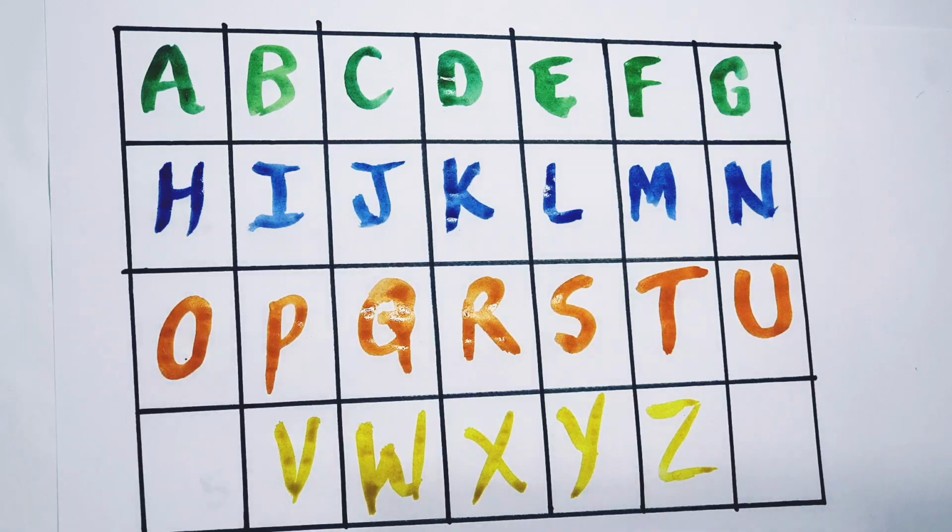So kids, what we learned today? Green color, blue color, orange color and yellow color. A, B, C, D, E, F, G, H, I, J, K, L, M, N, O, P, Q, R, S, T, U, V, W, X, Y, and Z. Now I know my ABC.